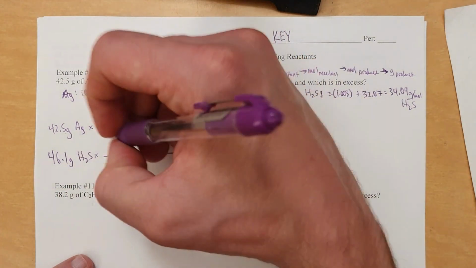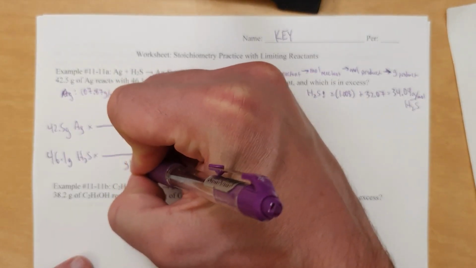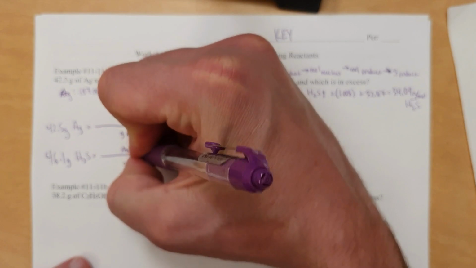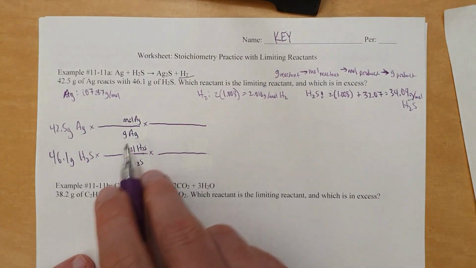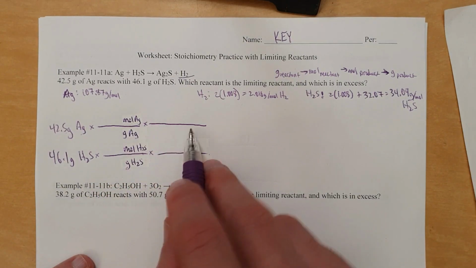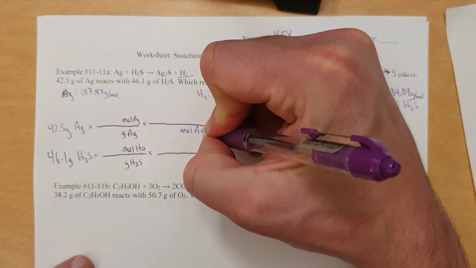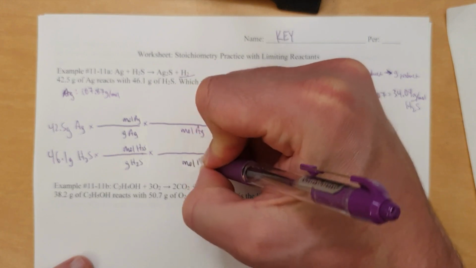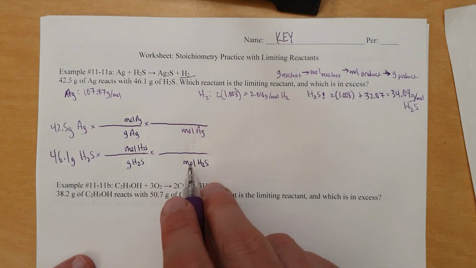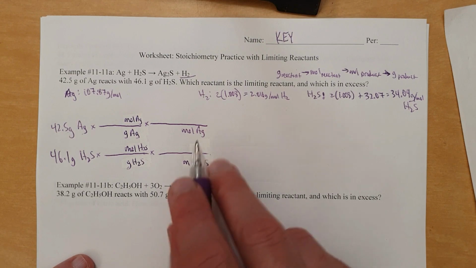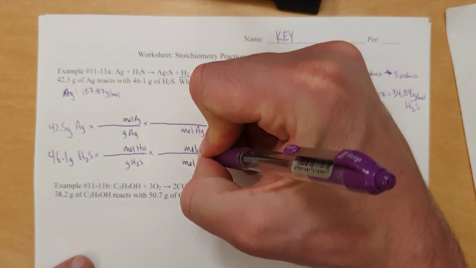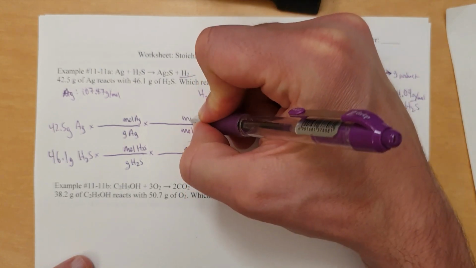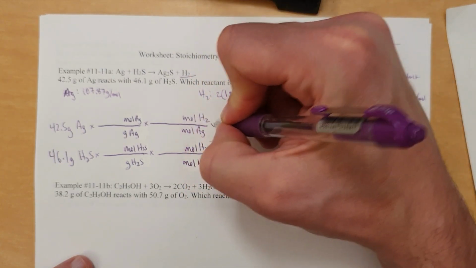We're going to go from grams to moles. So I'm going to write grams of what we're given, be it silver or H2S, and go to moles of what we're given. So moles of H2S for this bottom one, moles of silver on top. Then we put the same thing down here so it cancels. So moles of silver for the top calculation, moles of H2S for the bottom calculation. Then we go from moles of what we're given to moles of what we're trying to find. We're trying to find H2 because it's easier. So I'll put moles of H2 on both because we're going to see which one makes less H2.